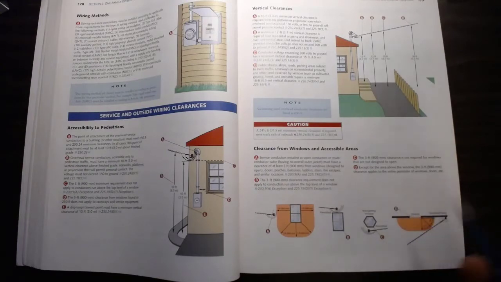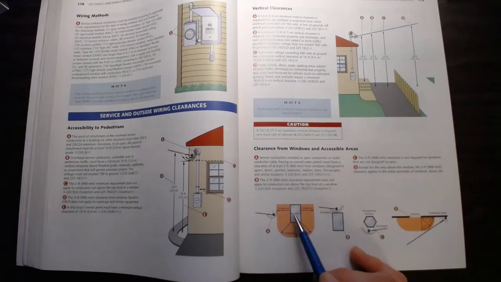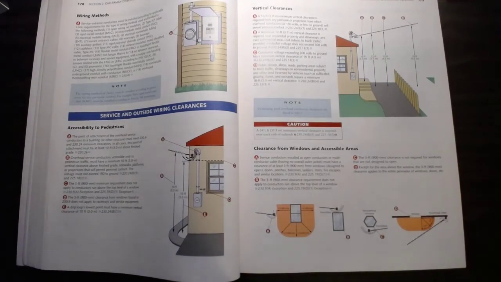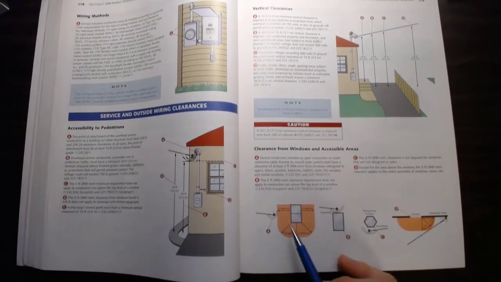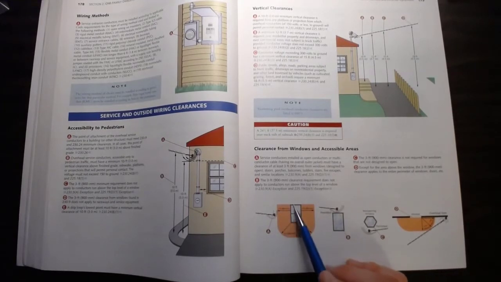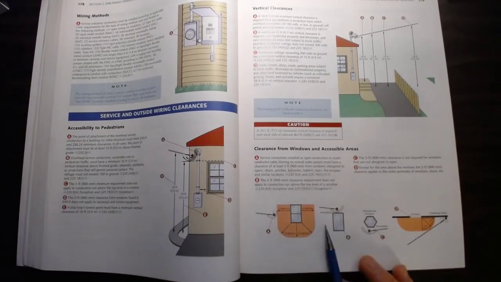Well, get a measuring tape out and measure the length of your arm, and you would see that you would be at a little less than probably 3 feet. So depending on how big you are or how small you are, will change that. But they don't want you opening the window and reaching out and grabbing the wiring. The non-opening windows are permitted to be underneath it.